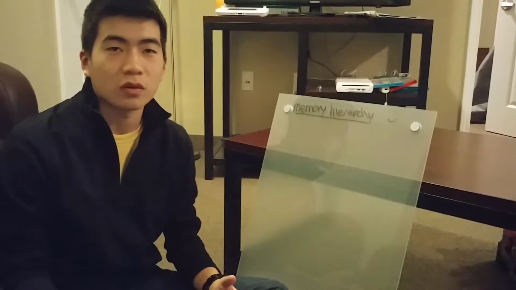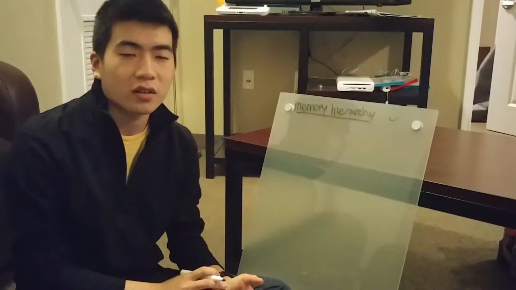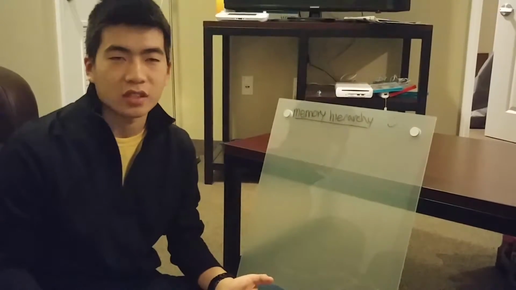Hi, I'm Alex, and today I'll be explaining how caches play a role in memory hierarchy and how they are utilized by the computer in order to bring down memory access times, which typically is the slowest component of any computer we have today.